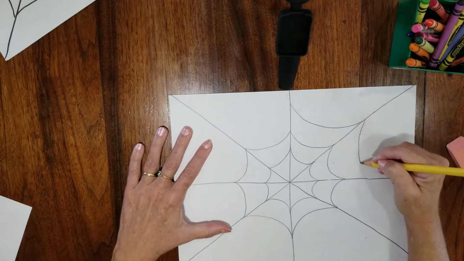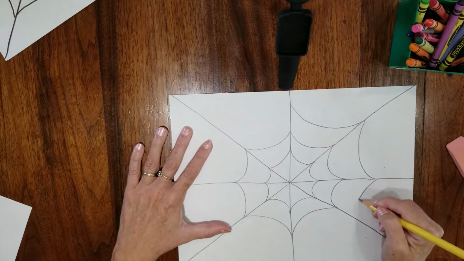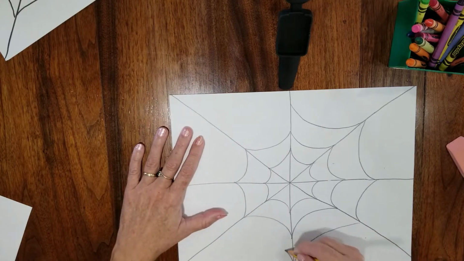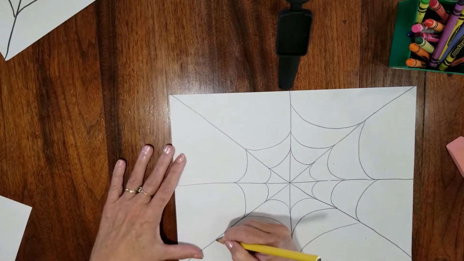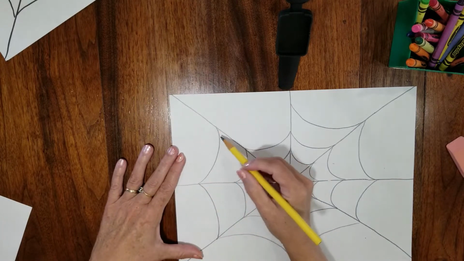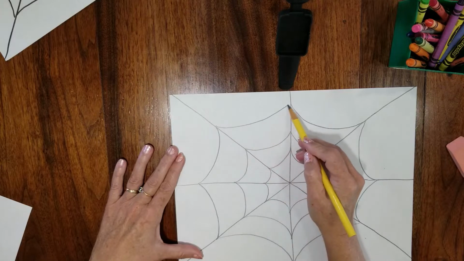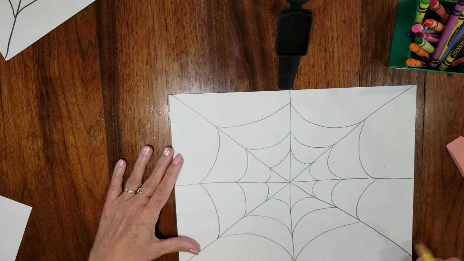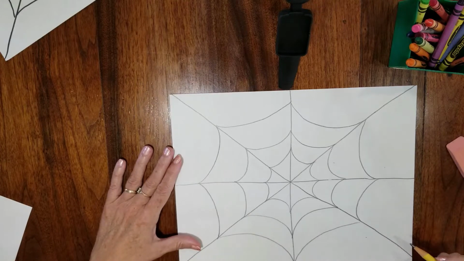Now you can do this however many times you have room. Some people do them far apart and they only have room for a few. And then other people do them very close together and they have room for a lot. So I'm spacing mine kind of far apart. So I'd like you to have at least 3 lines. If you have more, that's fine.